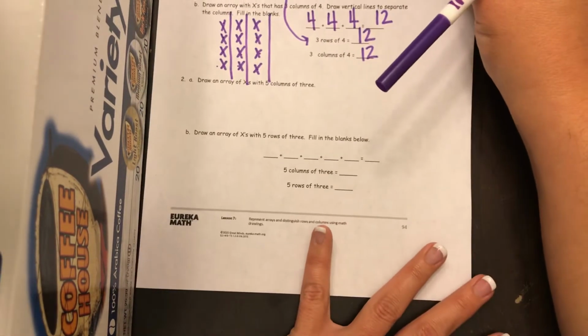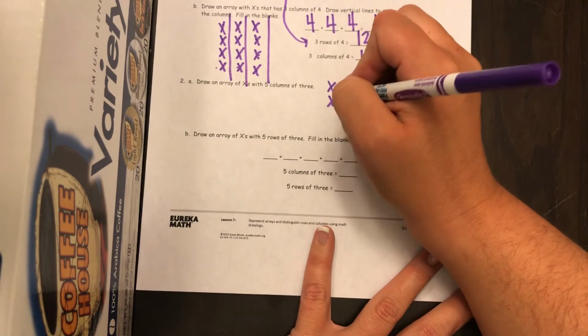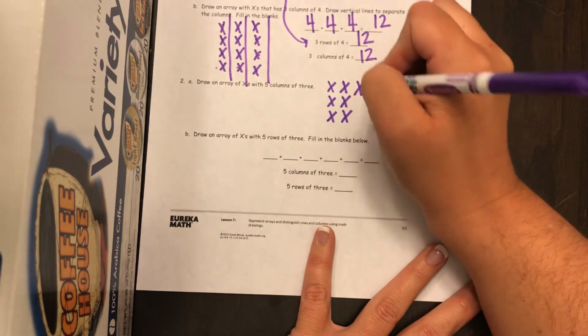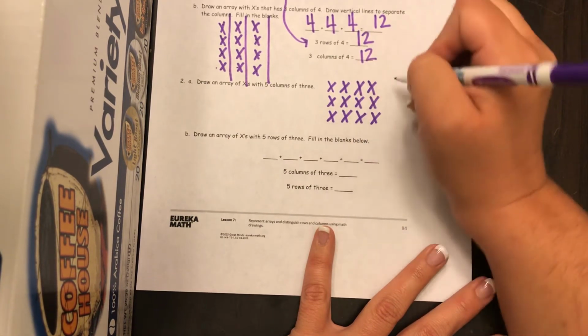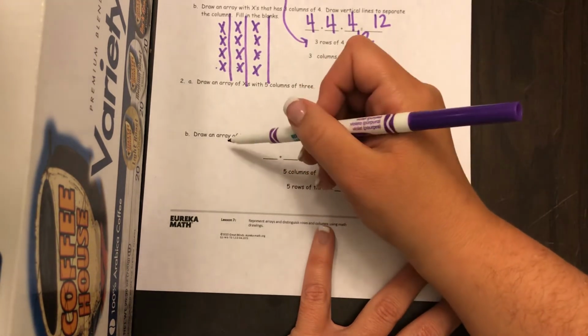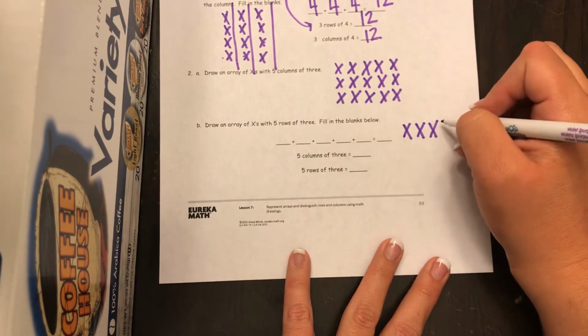Now you're going to draw an array with X's with 5 columns of 3. So you got 1 column of 3, 2 columns of 3, 3 columns of 3, 4 columns of 3, and 5 columns of 3. Now you're going to draw X's with 5 rows of 3. I'm just going to put it over here. 1, 2, 3.